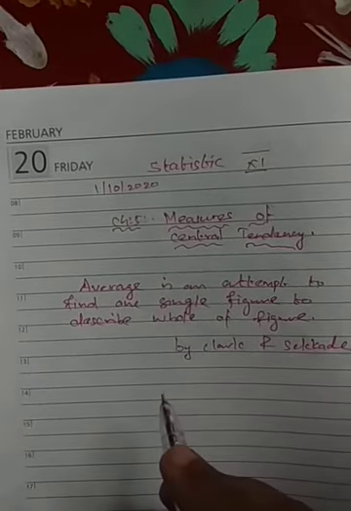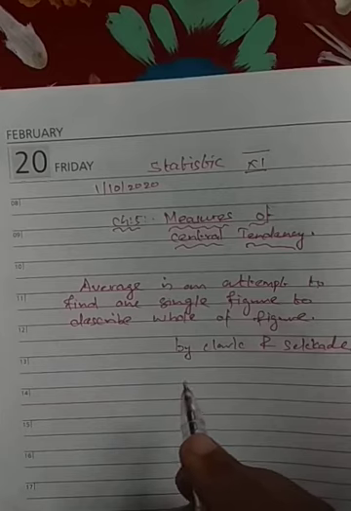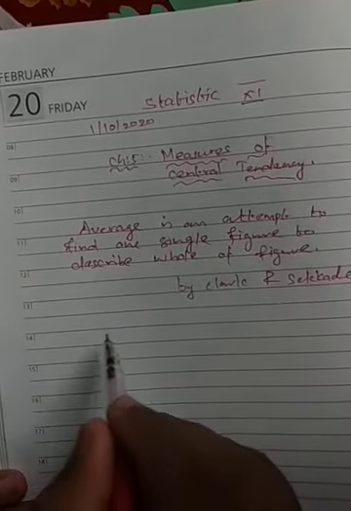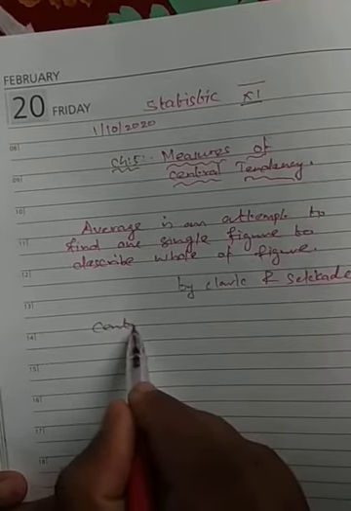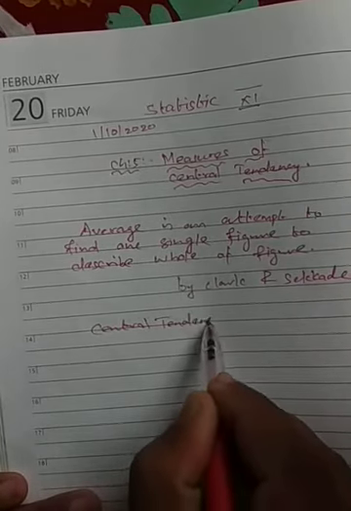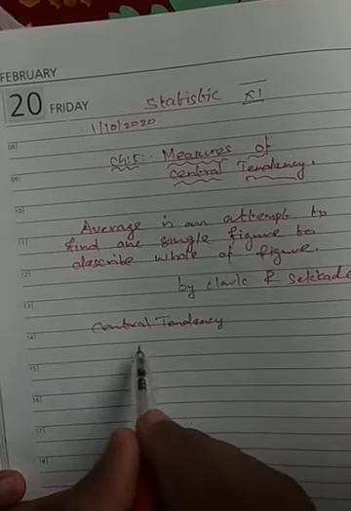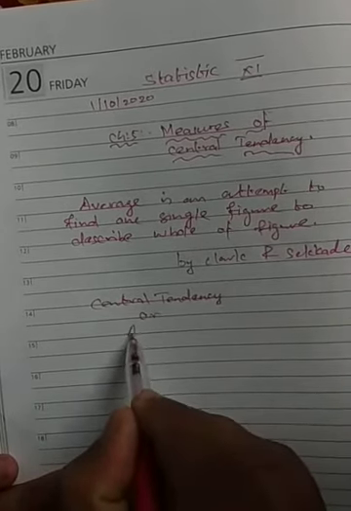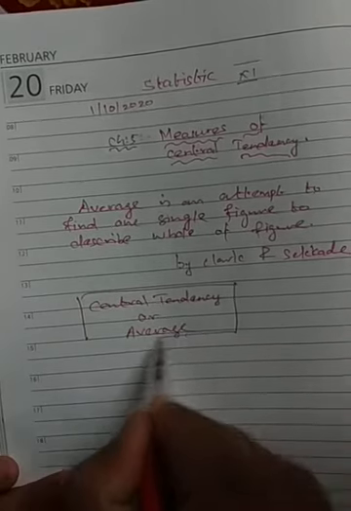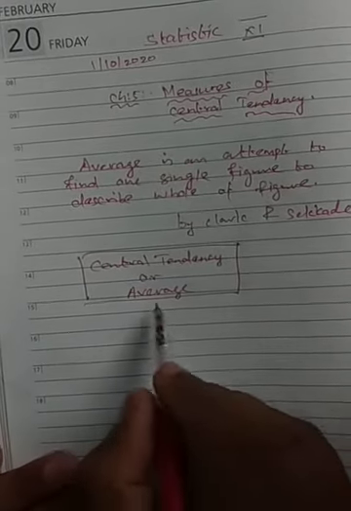Okay, how are we going to classify central tendency, or we can say average? This entire thing is classified into two things.